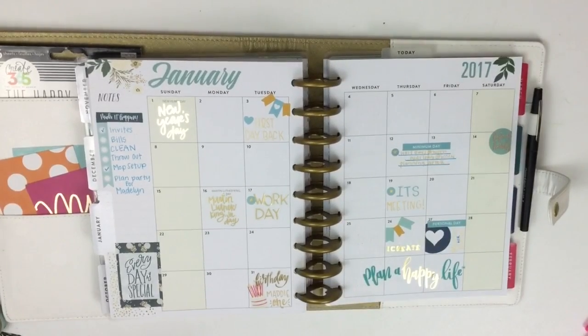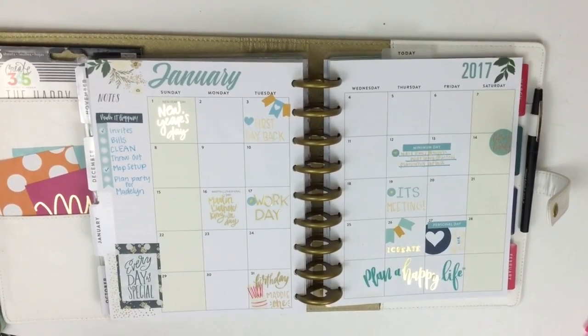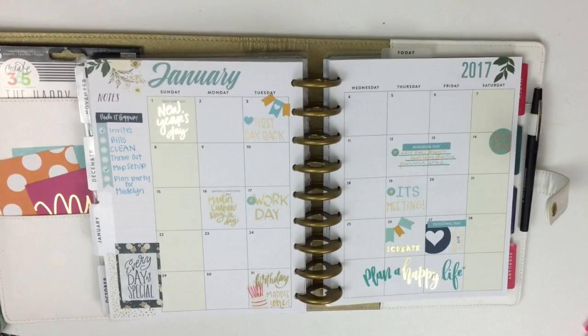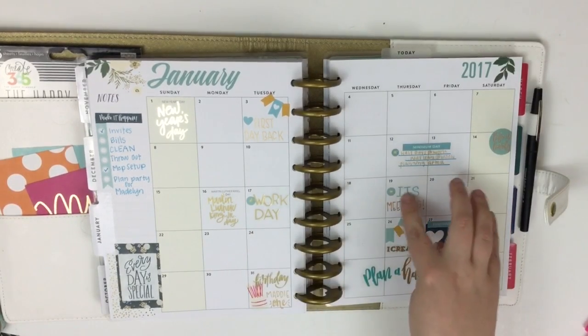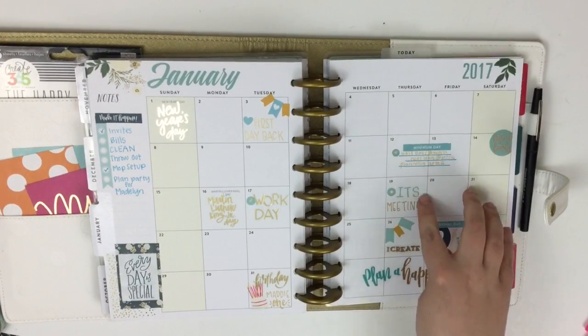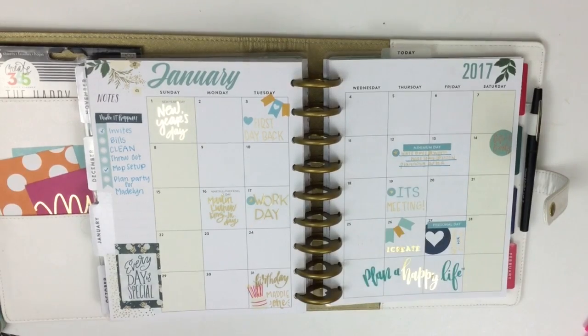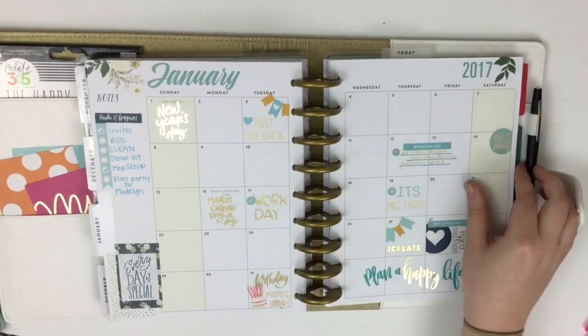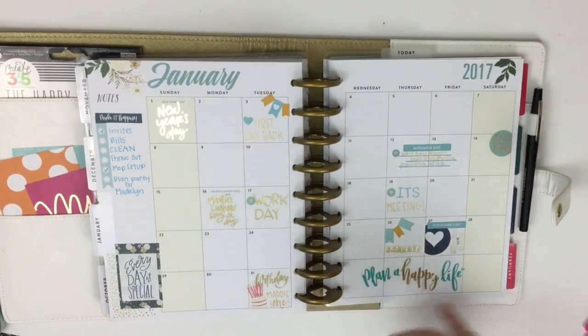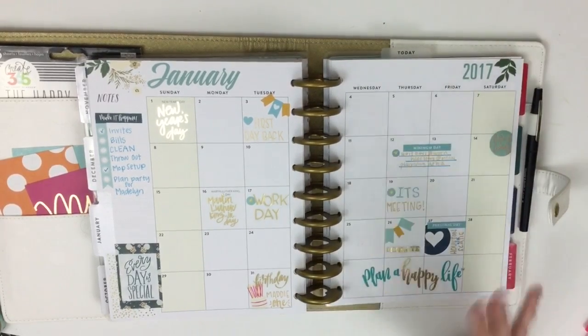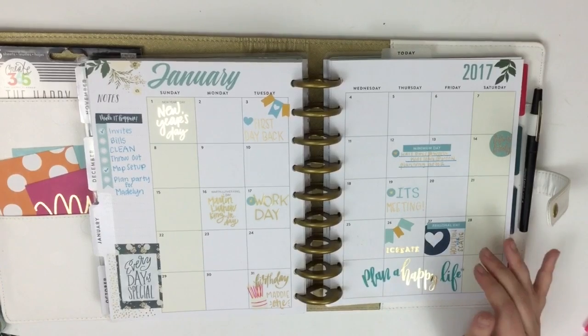So this is my monthly spread for January in my daily Get Things Done planner. As you can see, the theme for this month, I went with this light blue and gold. Those were the colors that I went with for this month, and I really like how it turned out. Also, you can tell that my monthly is not blank, but it's not super busy. I don't write something every day.